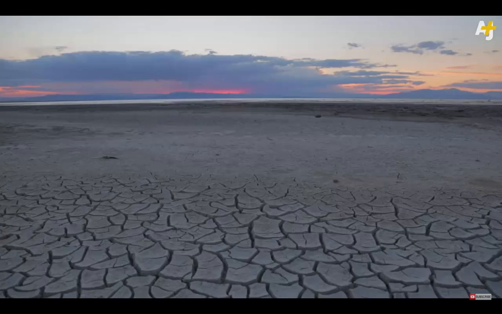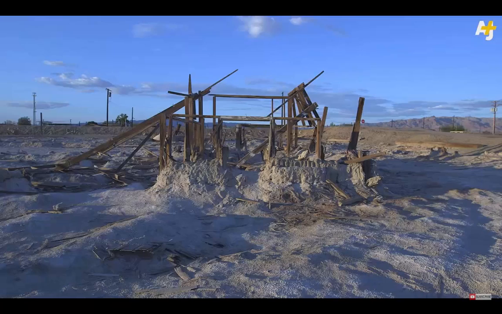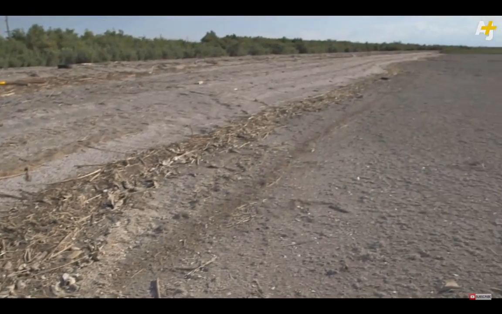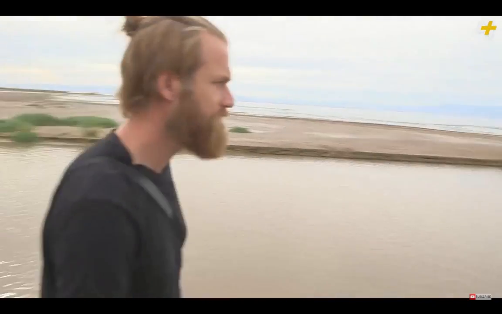You let that sea die, we're gonna die with it. This is not a joke. This area already looks like Mad Max meets Timothy Leary. Gutted communities, burping mounds of mud, and piles of dead fish along the beaches. But it didn't always look this bad.